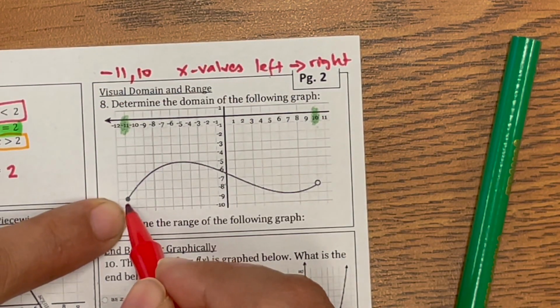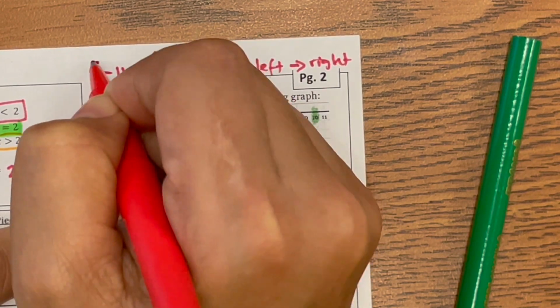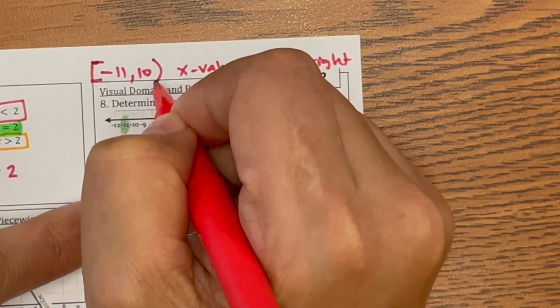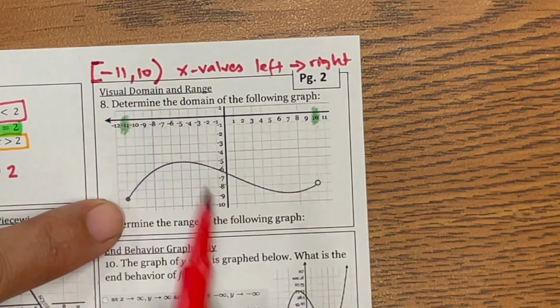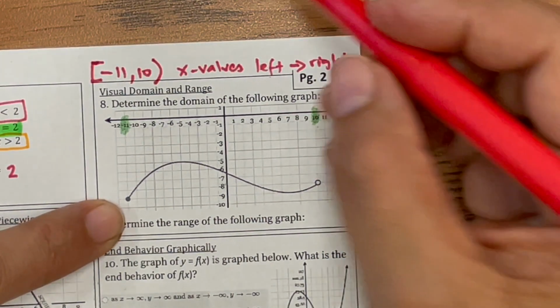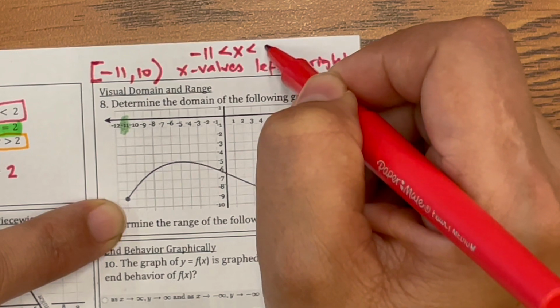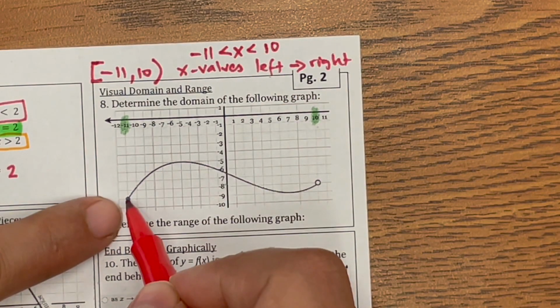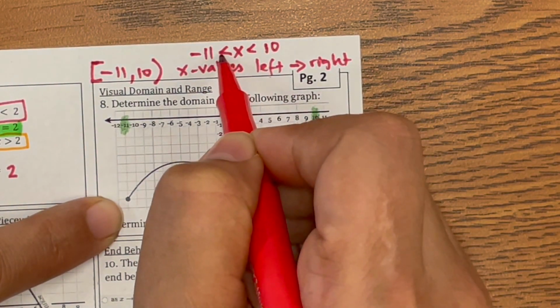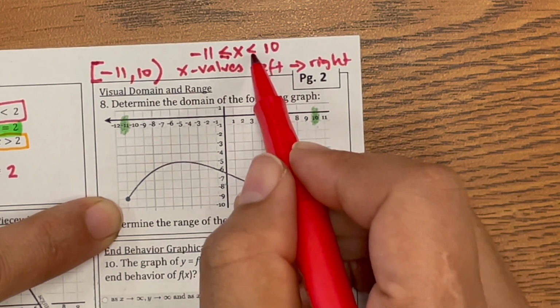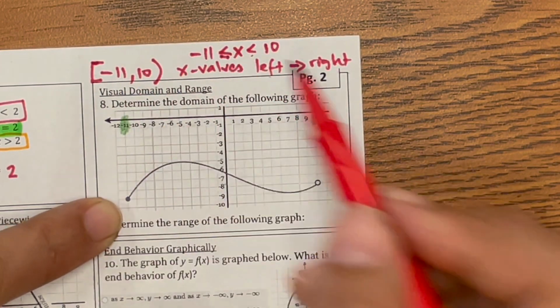So my domain is -11 to 10. This is closed, so closed will be a closed bracket. And this is open, which would be a parenthesis. You could write it out in interval notation form as well, which would write x is in between these two numbers, -11 and 10. But now closed would be less than or equal to, and open would just be less than. So either one of these two numbers is going to work.